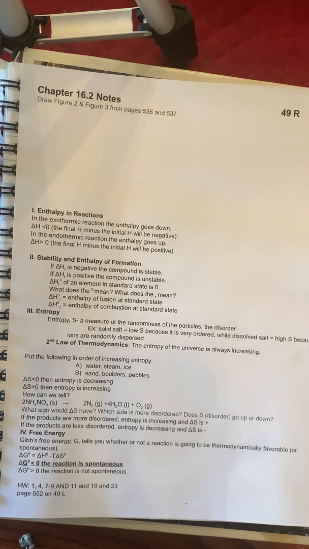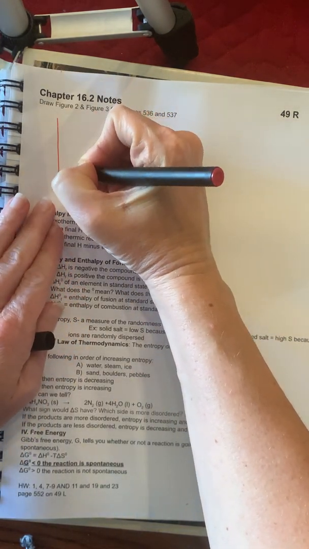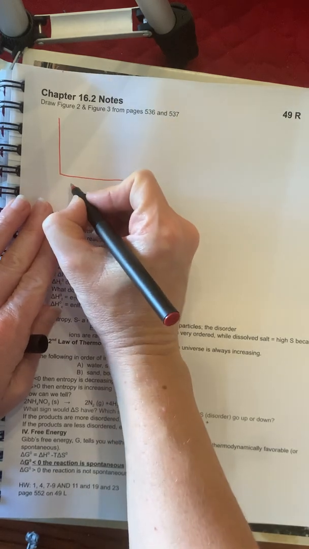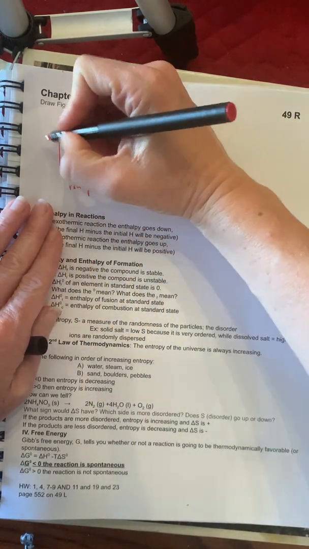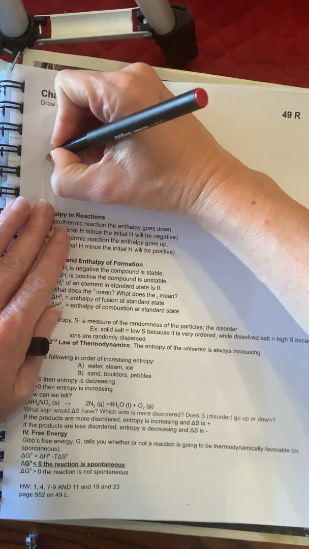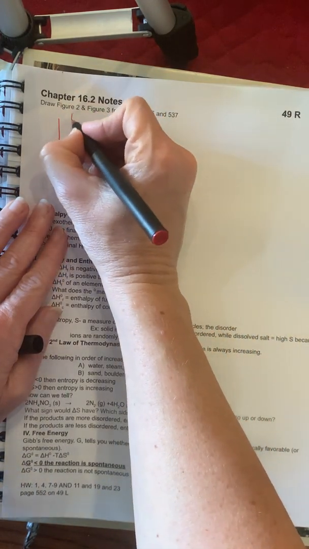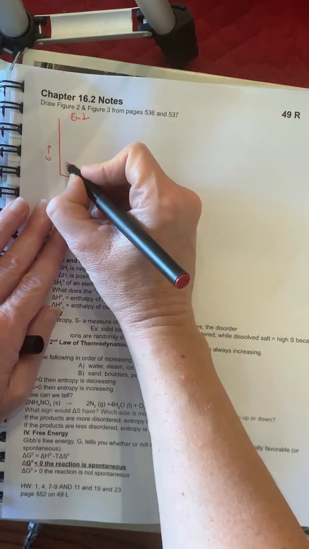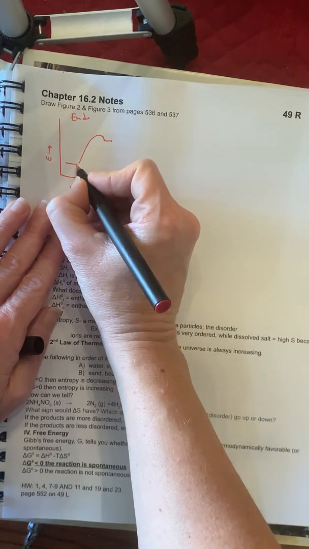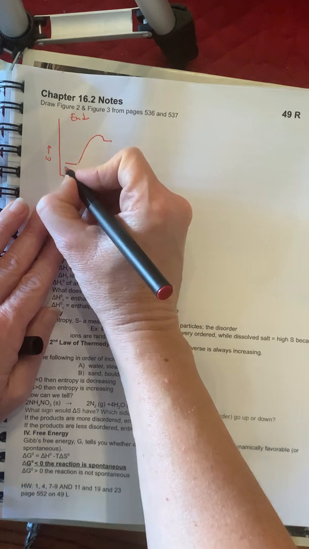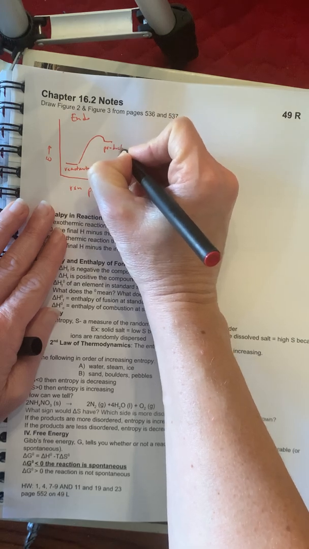Good afternoon. We're going to go over 16.2 notes, part 1. For an endothermic reaction, we have the reaction progress on the x-axis and energy increasing on the y-axis. So for endothermic, the energy is going to go up. We start at a lower energy, we end at a higher energy. These are our reactants down here, and these are our products up at the top.